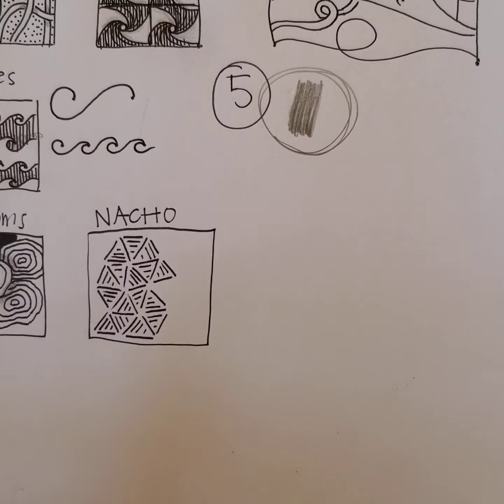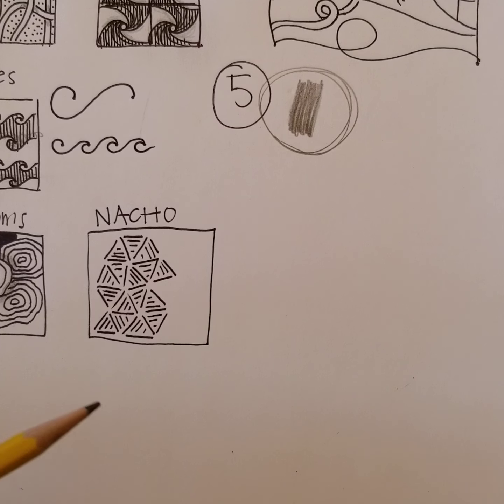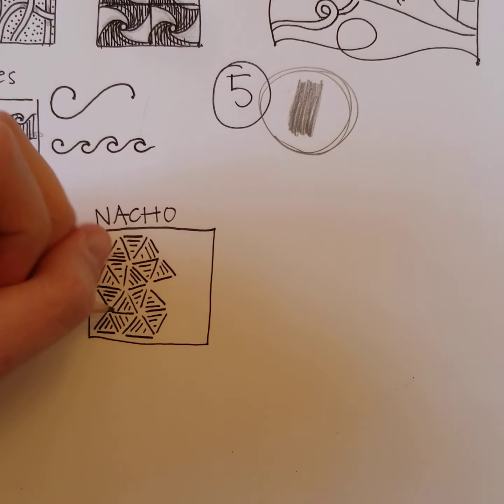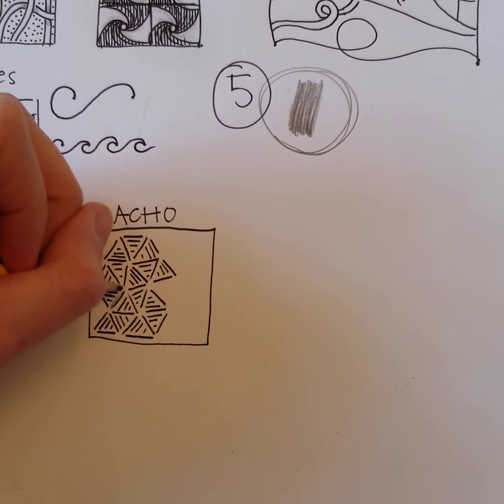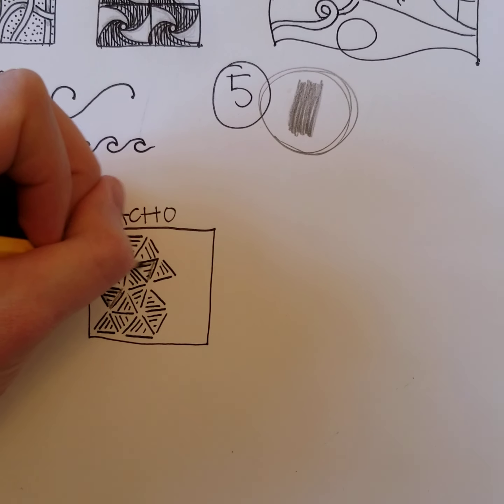And so we could continue to fill our entire space, but for demonstration purposes only, I'm going to move on to advanced shading. And I can shade this however I want. Maybe I just want to highlight some of the chips.